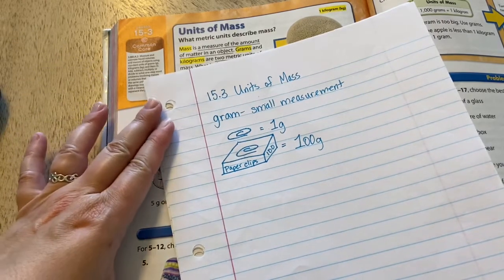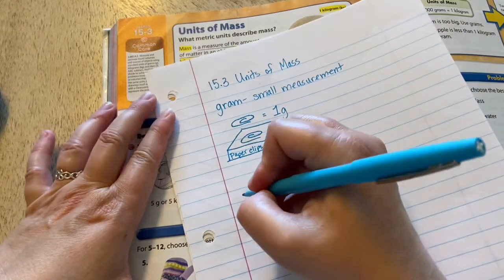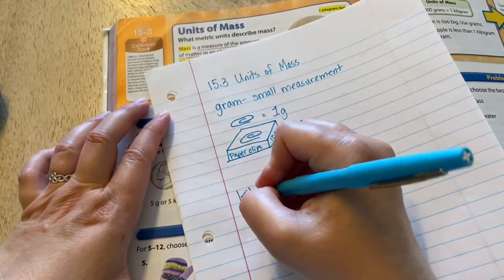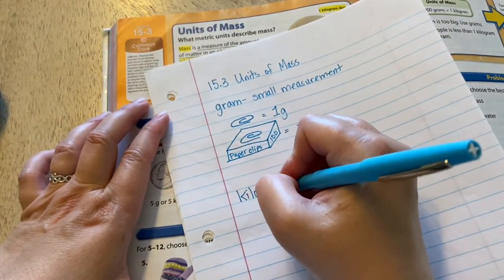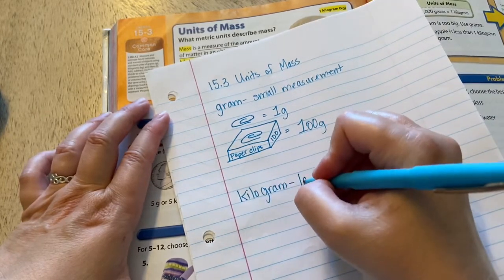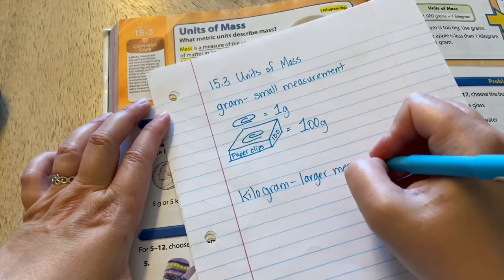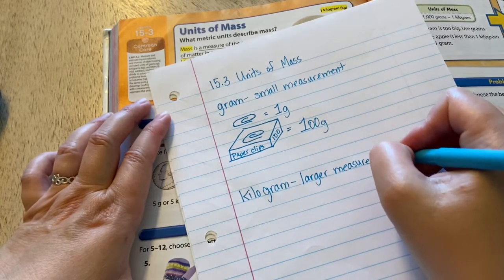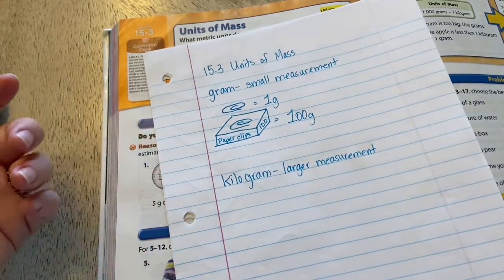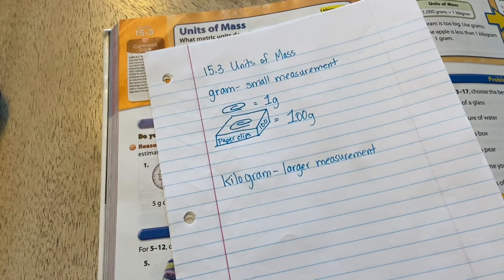Our larger measurement is the kilogram. And this is how we measure larger items: tables, a bookshelf, dogs.